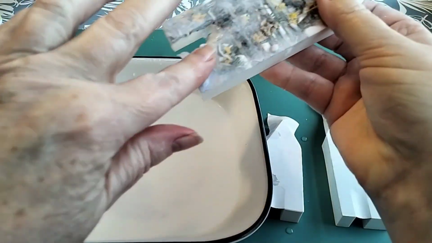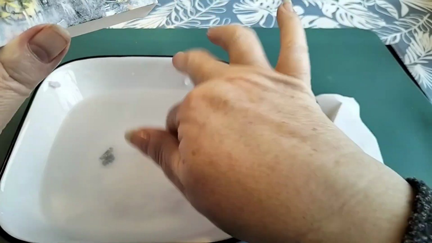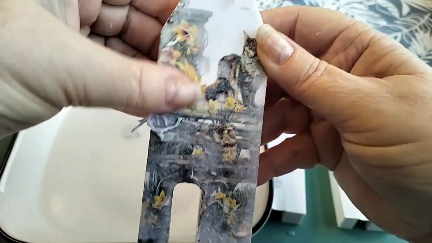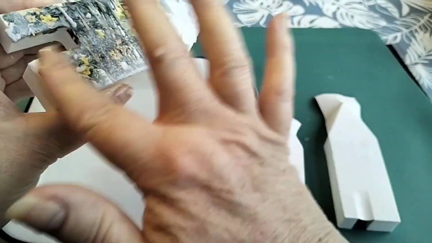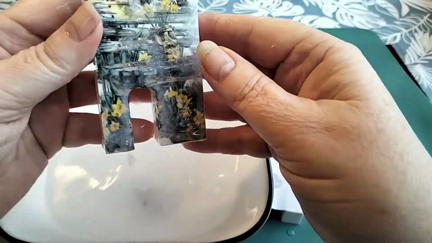You are basically just wetting the surface and rubbing your fingers gently over it, and as you do that, the paper will start rolling up and coming off. And my top tip here is just slow and steady. If you rub too much in one spot, you run the risk of removing part of the image.